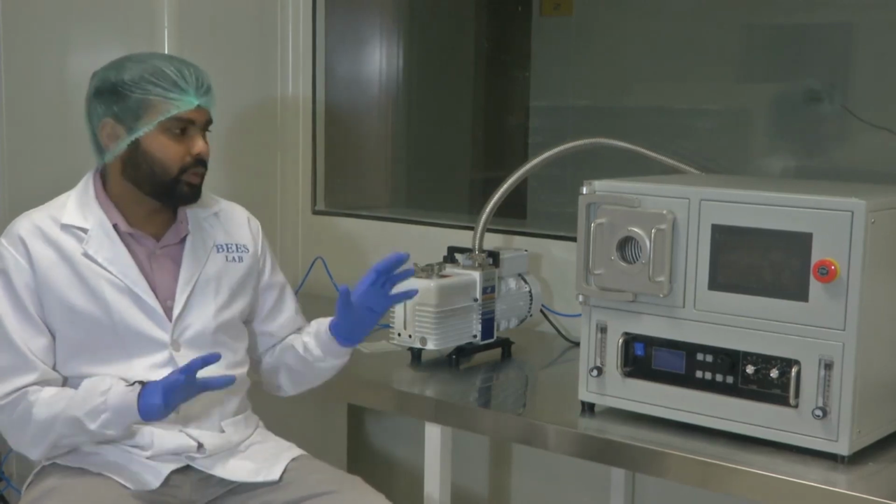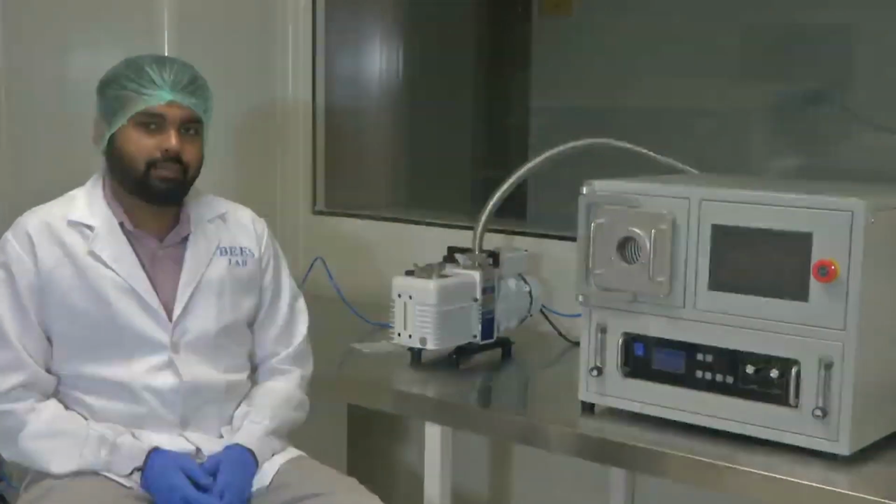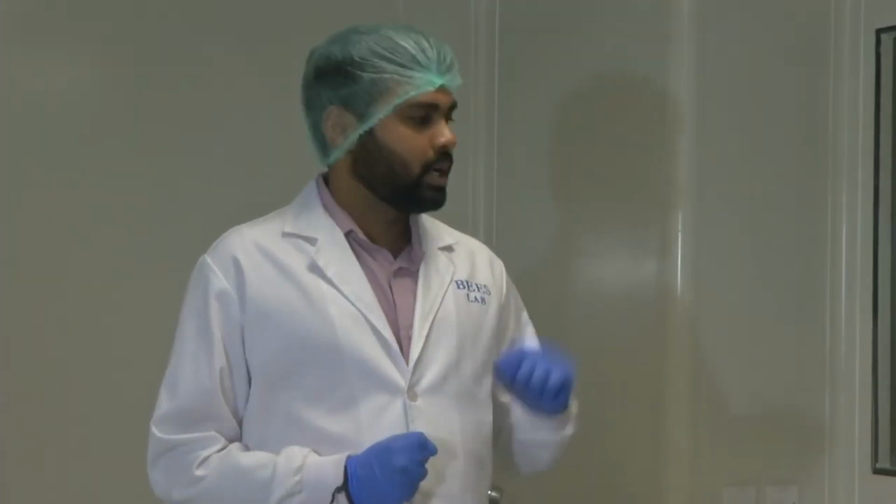Now we will get into individual blocks of the actual system and let's see whether we can create plasma. So now we are going to the fun part. Let's try to operate the system and create plasma in the oxygen plasma system. As I'm just repeating, we have the main system here.